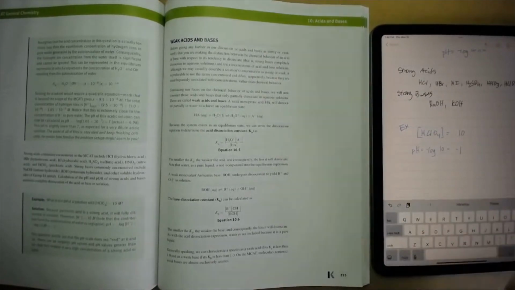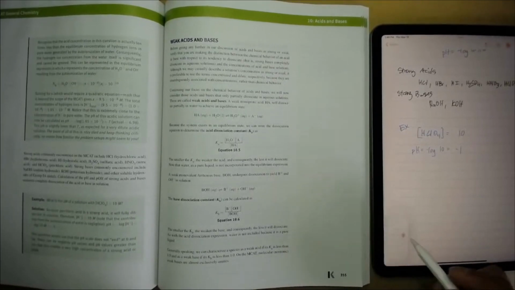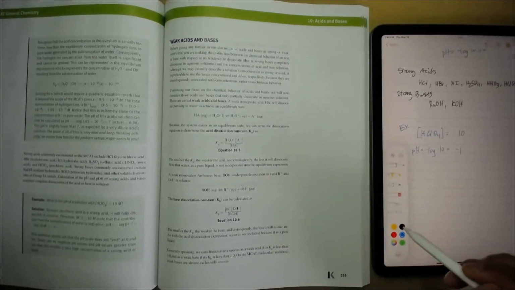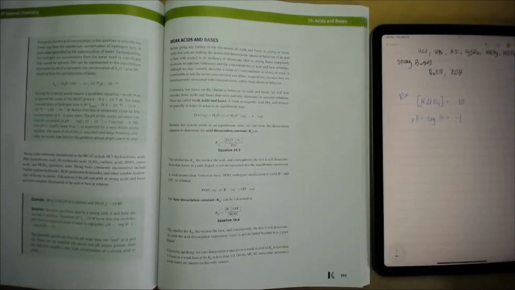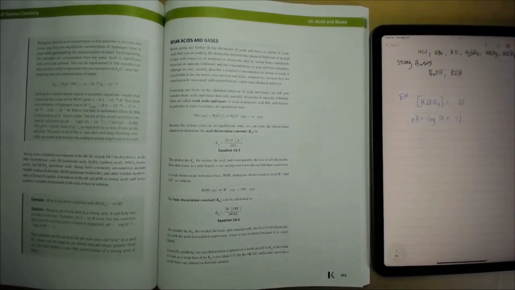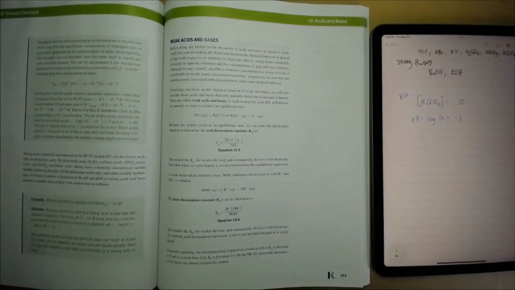Weak acids and bases. Before going any further in our discussion of acids and bases as strong or weak, verify that you are making the distinction between the chemical behavior of an acid or base with respect to its tendency to dissociate. That is, strong bases completely dissociate in aqueous solutions.